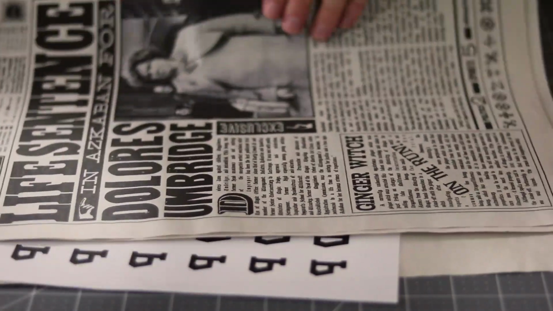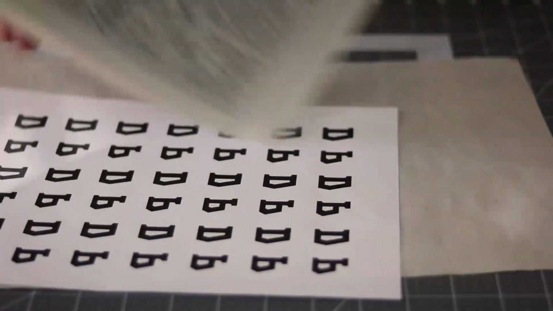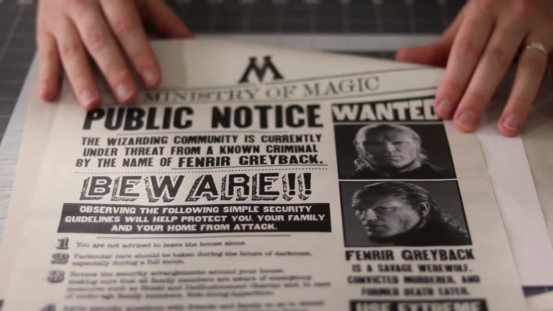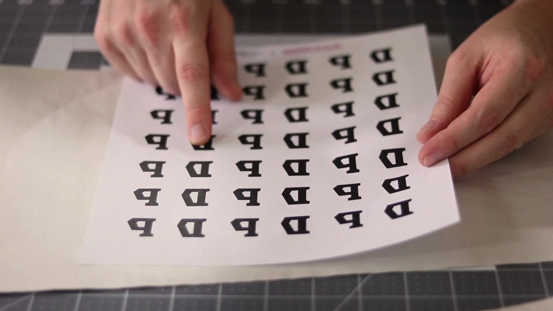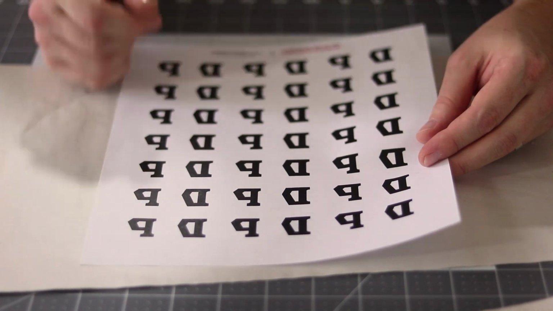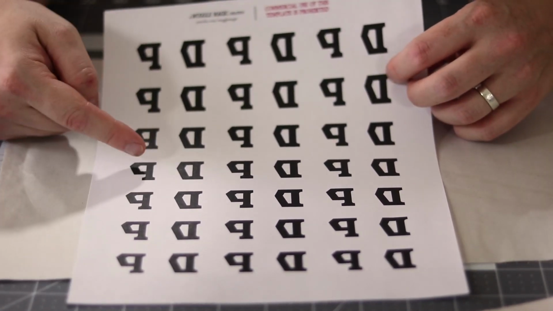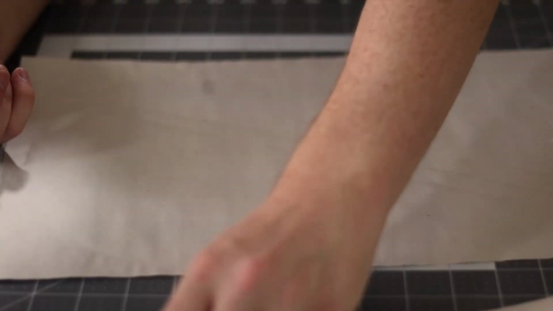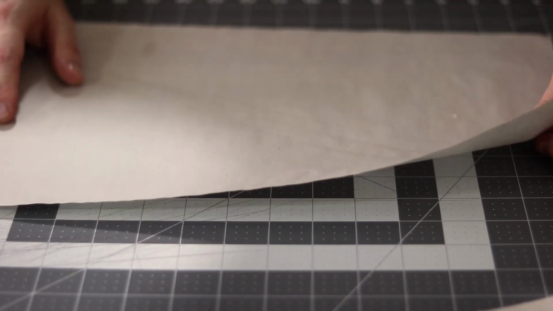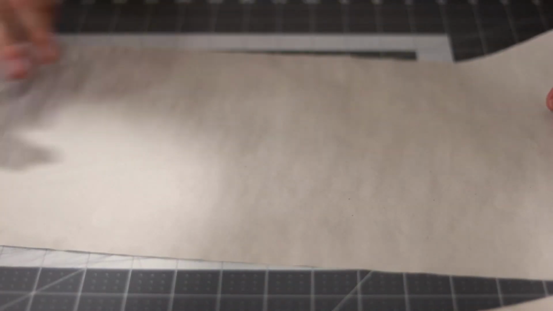And you want to print out the Daily Prophet, which is 8 pages. And then there's also this Ministry of Magic public notice. And then there's also this Daily Prophet template for the D and the P for Daily Prophet. As you can see, these are printed backwards, but there's a reason for that, and you'll see as we get into the DIY. On top of that, we just need a sheet of blank scrap newspaper.